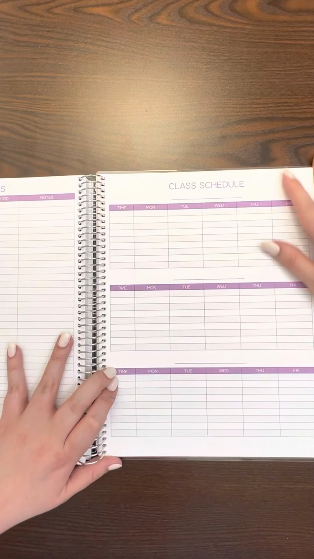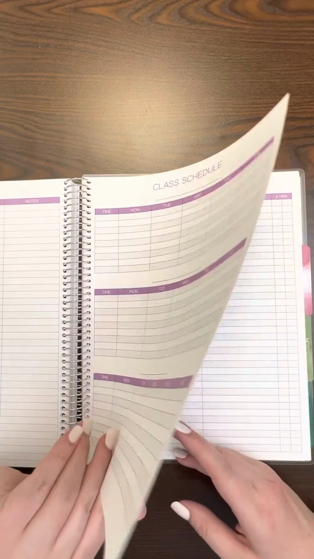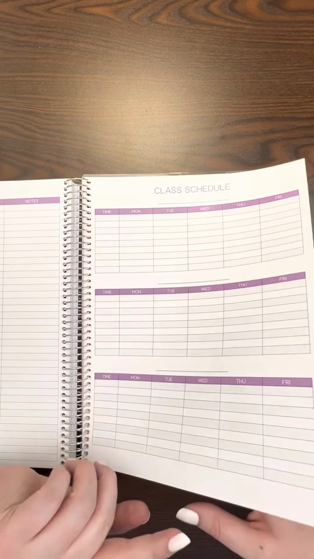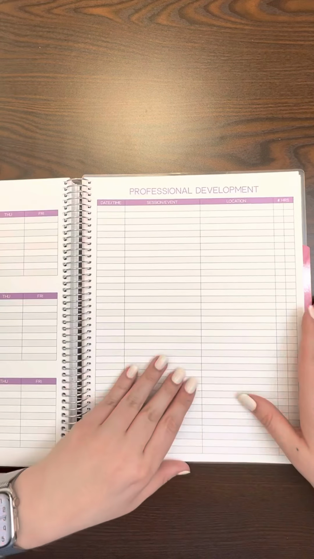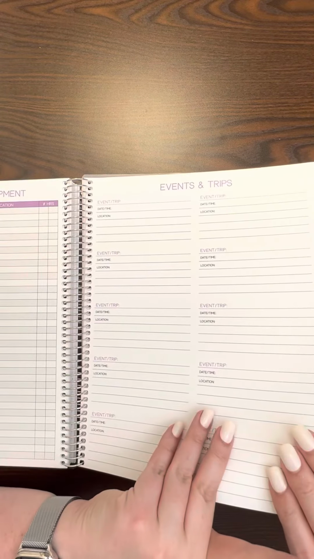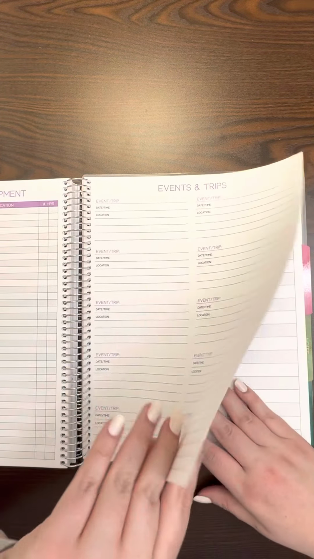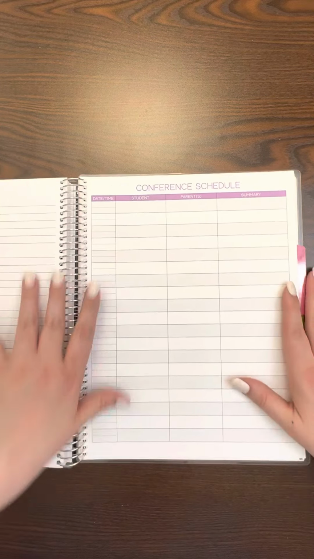Then we come to our class schedule. All of our pages are printed front and back. So if you were to purchase any of these pages, they will have one on the front and one on the back. Professional development, front and back. Events and trips. Hopefully you were able to go on some field trips this year. Our school was able to, thankfully.